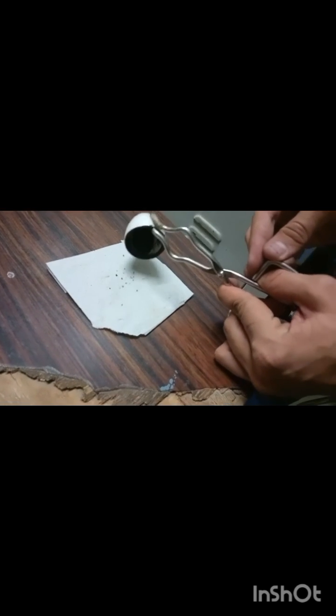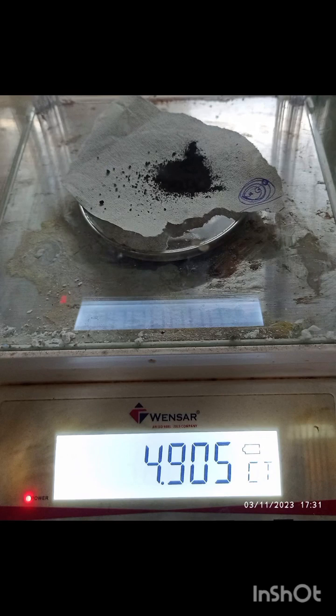After drying, allow the crucible and copper oxide to cool to room temperature. Once cool, transfer the copper oxide to a clean, dry container and store it in a dry place.